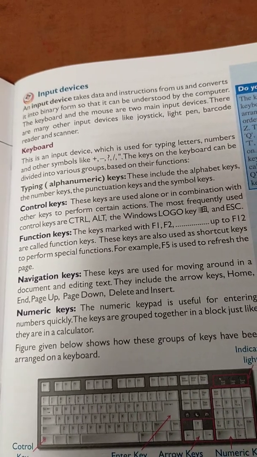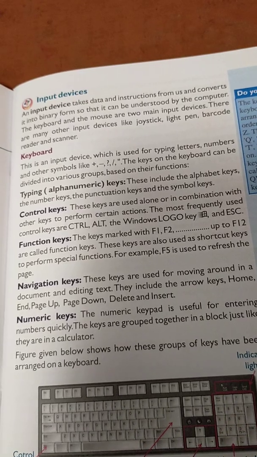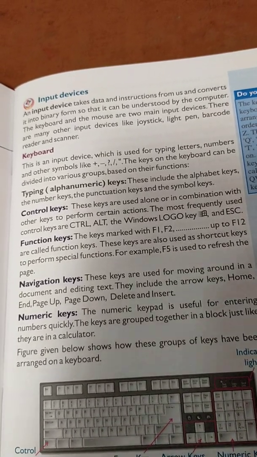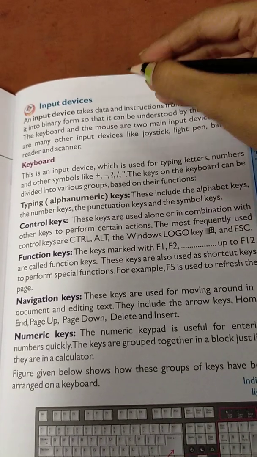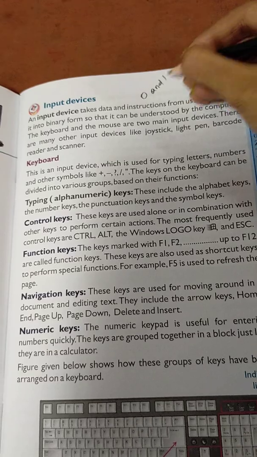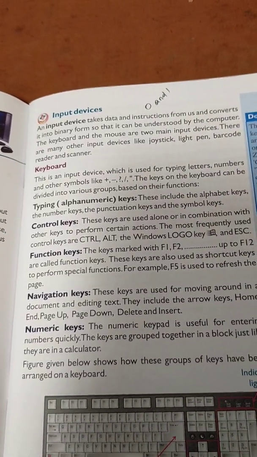All the input instructions given by us are converted into binary code. Then only the computer understands what we typed. The binary code is nothing but 0 and 1. It changes the letters or anything into 0 and 1.